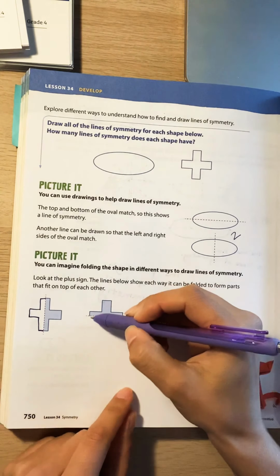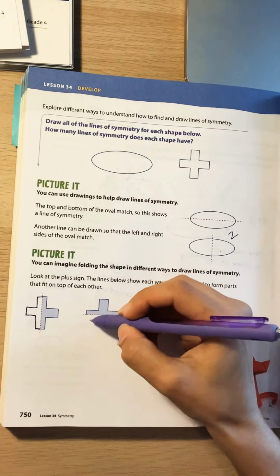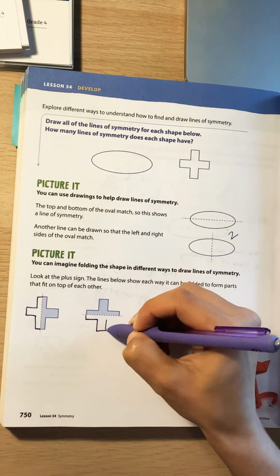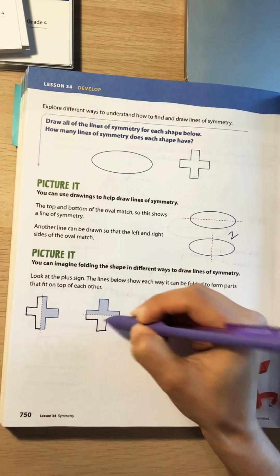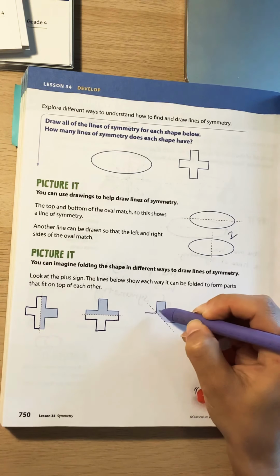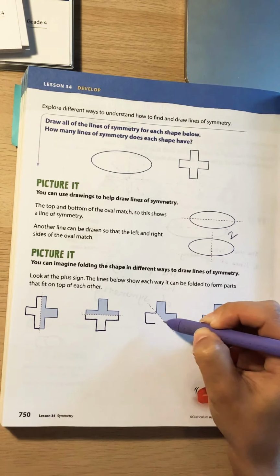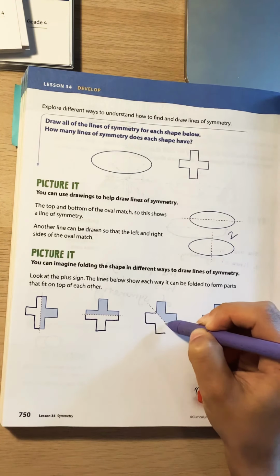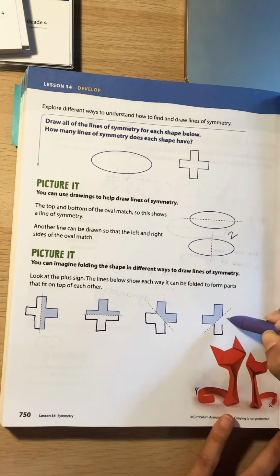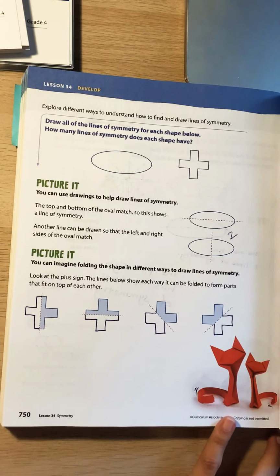I could do the same thing on the top half. There's my line of symmetry. So the bottom half should be a mirror image of the top. Over, down. Okay, so I could just try and match exactly what they drew on the other side of the line. This one, the diagonal ones are a little trickier. Okay, so it goes out, down, okay, not bad. Same thing here. Okay, so you just try and do a mirror image across the line.